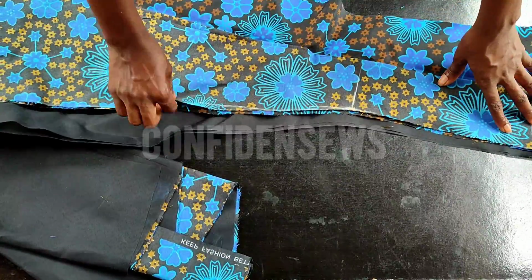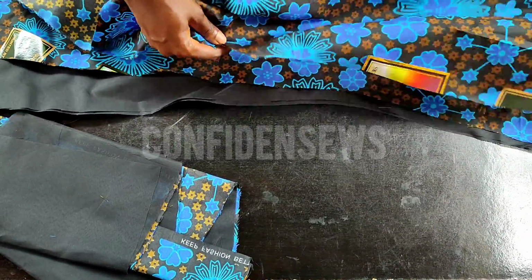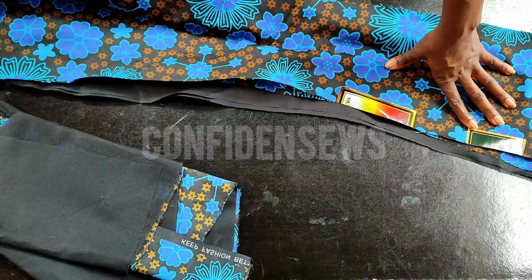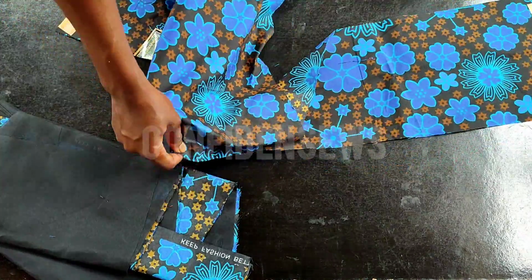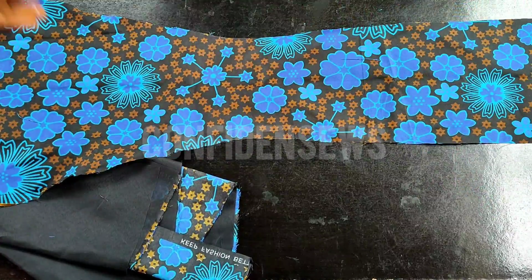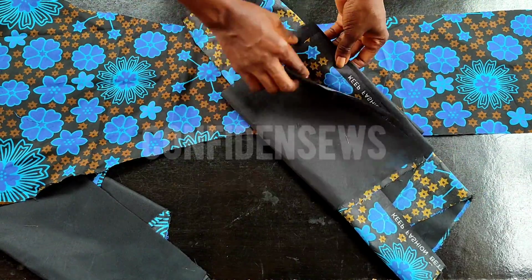You can do half lining if you so wish, but I cut out full lining for each of the pieces. I just traced it out on the lining. There's no other added allowance or something like that. Okay, so we'll be joining this now.